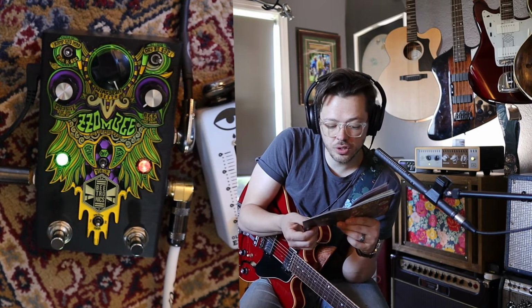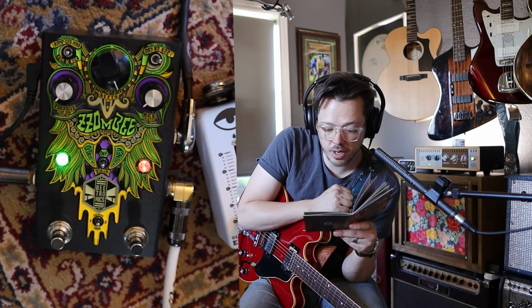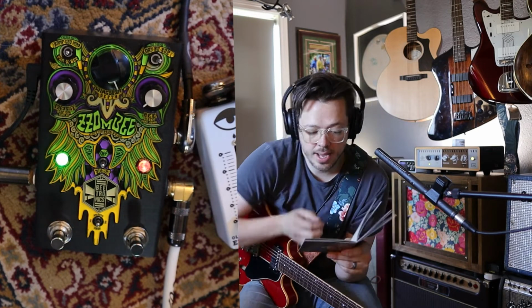So standard tremolo, you can also use the Zzombee as a standard tremolo without the cross effect. All you have to do is roll off either the Parasite or B, and you will have what you're looking for.